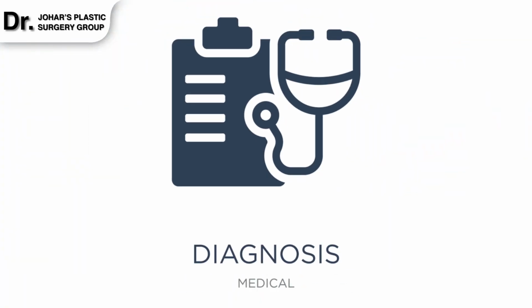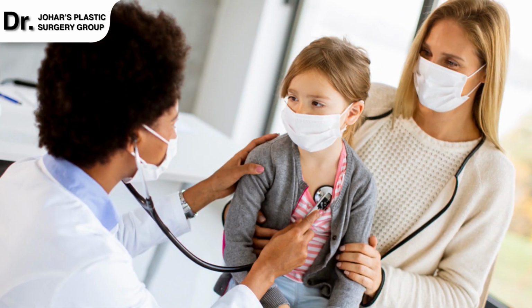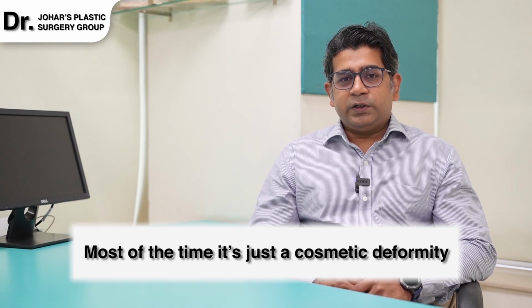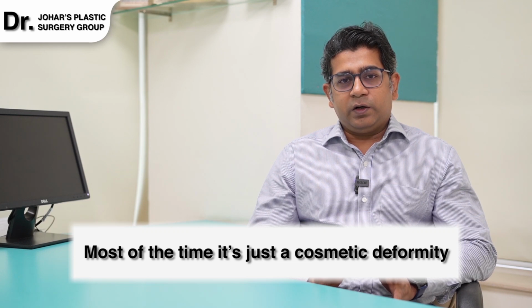Now, how can we diagnose these kinds of deformities? Once you go to a doctor, he can examine you clinically, and he can tell you what kind of deformity you are having, whether it's pectus excavatum or pectus carinatum. Most of the time it's just a cosmetic deformity.